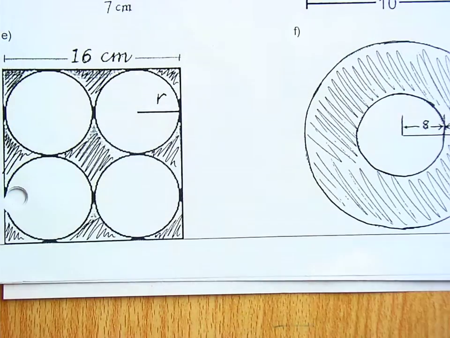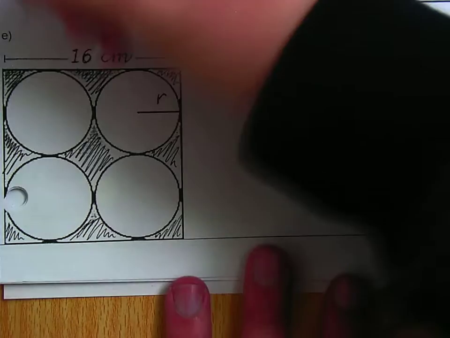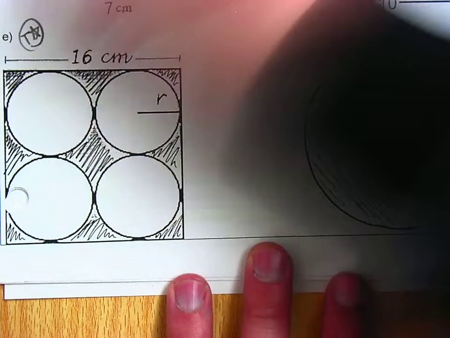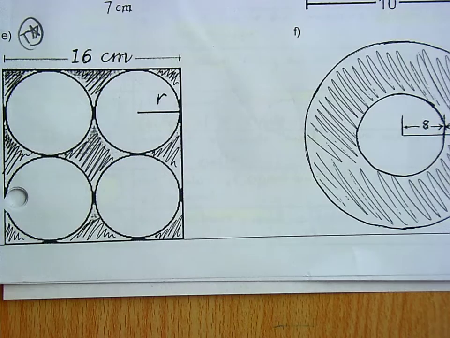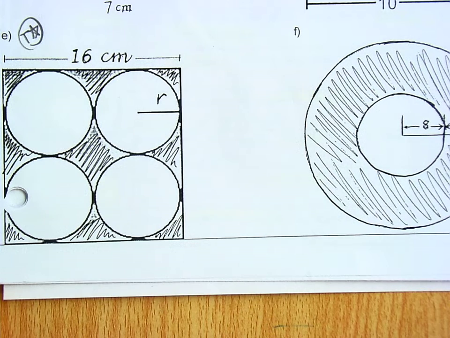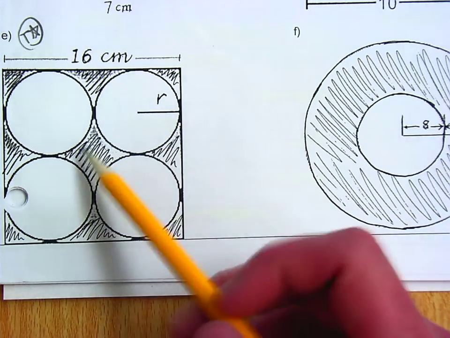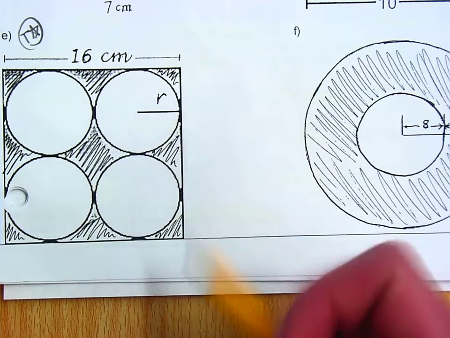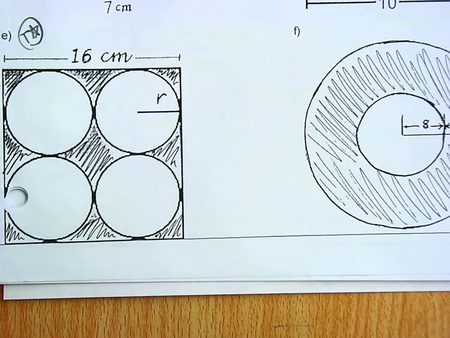All right, and here's another interesting problem, and I would really study this problem and think about it pretty hard. This is going to be a really important problem on the test. We're trying to find the area of the shaded region, right? So we're trying to find that area that's shaded in.